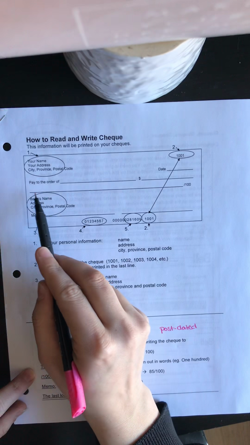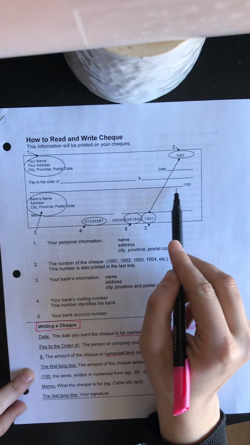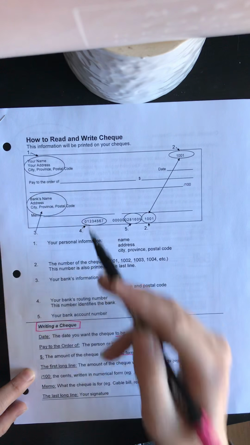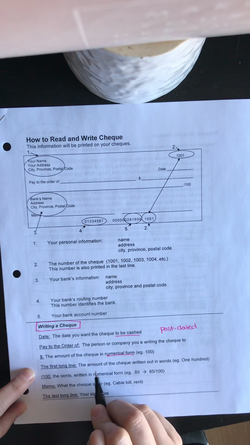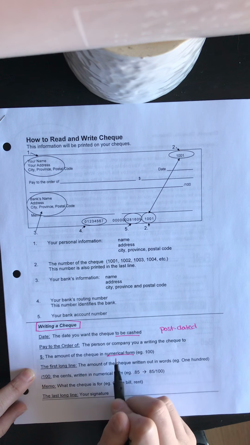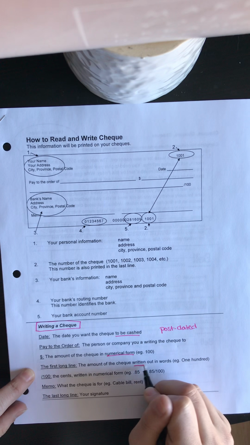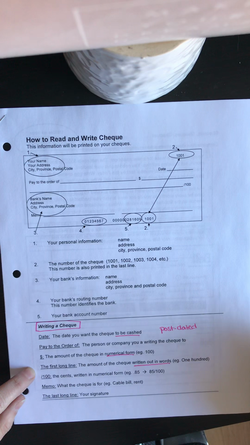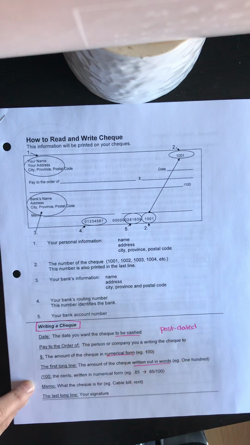Okay, this first long line, there's no information in front of it, so it's not labeled at all. That big long line is going to be the amount of the check, same as before, but now it's written out in words. This is where we were practicing how to write numbers as words. That's where this is really important. And again, it needs to be spelt correctly.